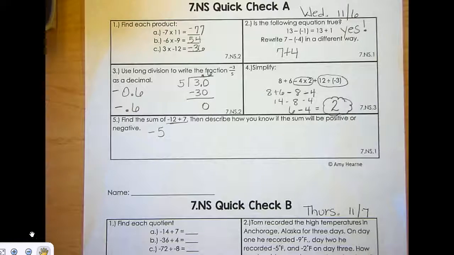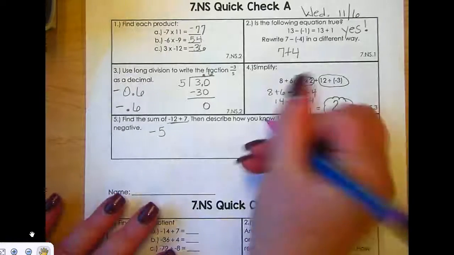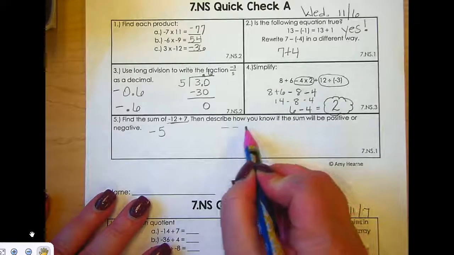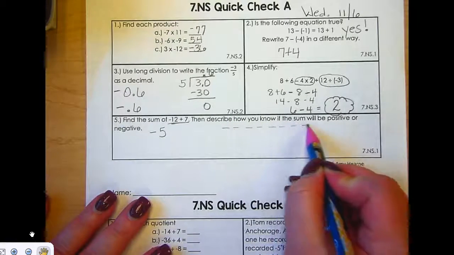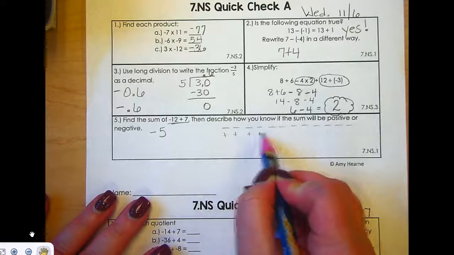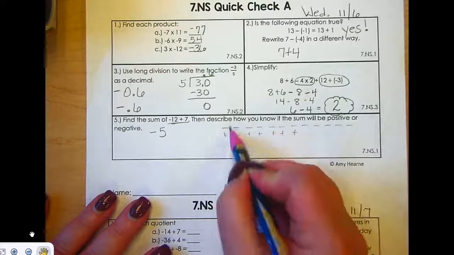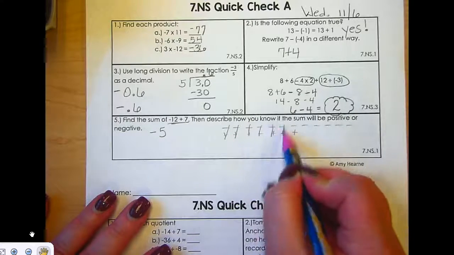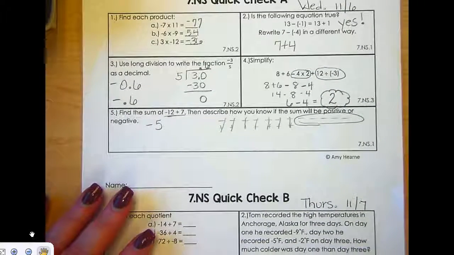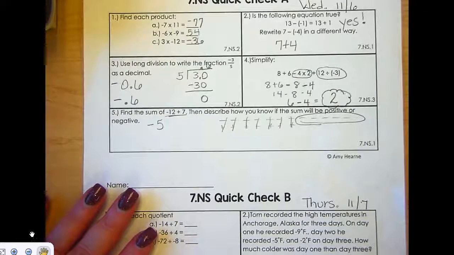Zero pairs. So counters. So what would you do on that one? Would that be a justification of why your answer is negative 5 on Georgia Milestones?